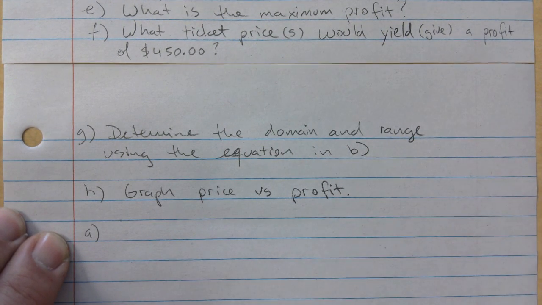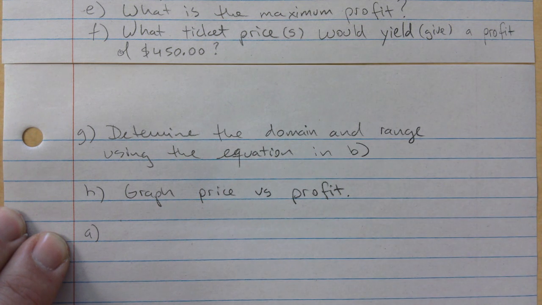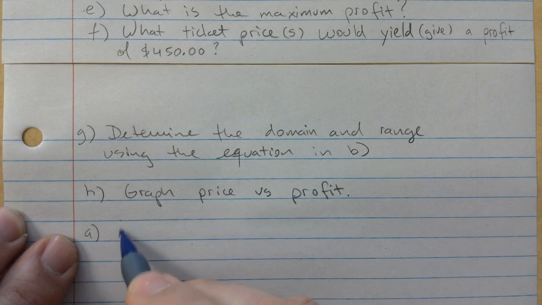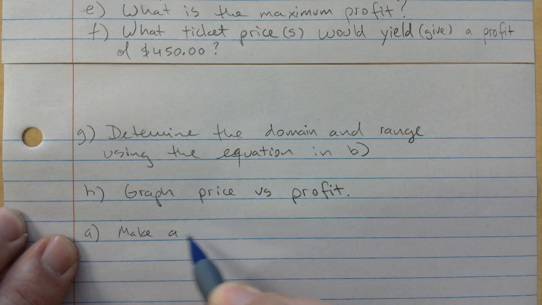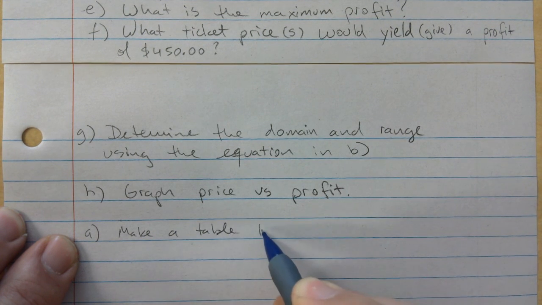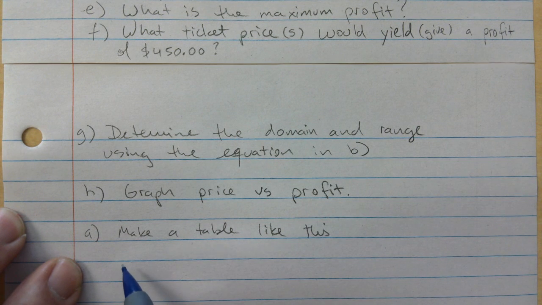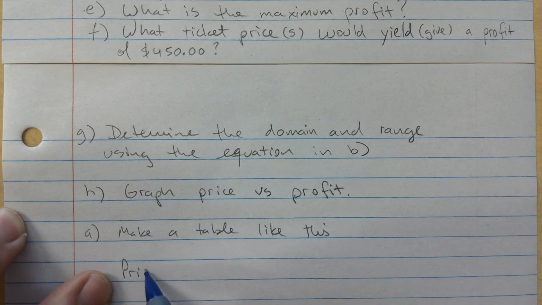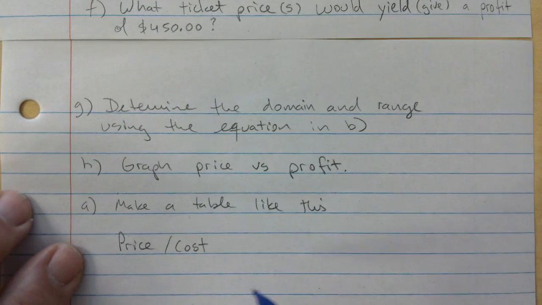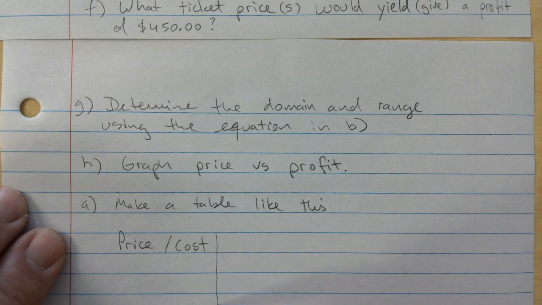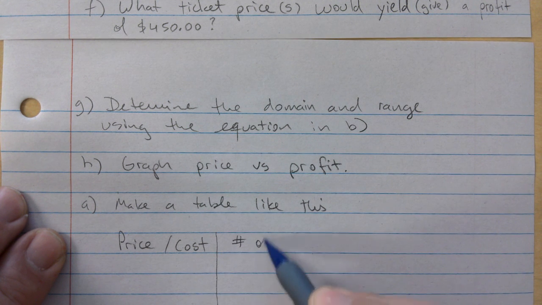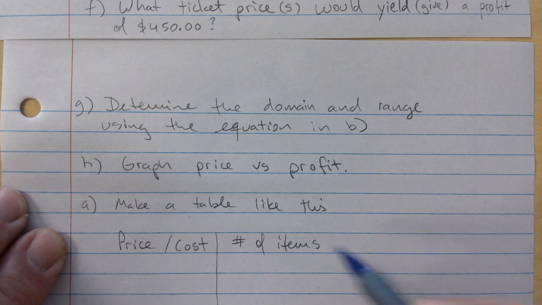So for A, what we're going to do there is make a table like this. Okay. So we normally have the price or the cost of whatever we're talking about first. Right? And then we have the number of items that are being made or sold.